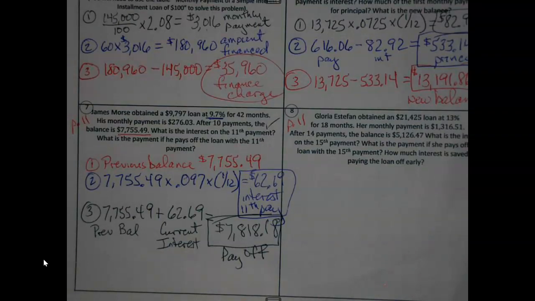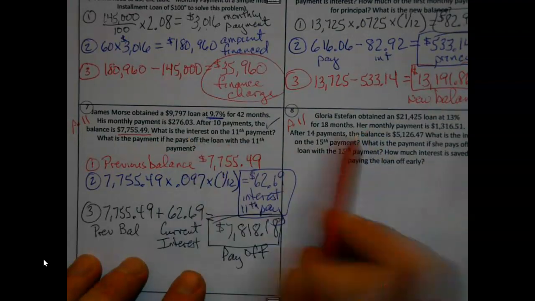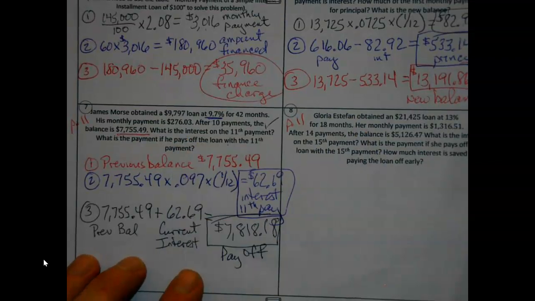And again, between page numbers and this, I think I got you in pretty good shape here to be able to see this when you see it tomorrow, to be able to knock it out. Now, the only one left, very similar. So I'm going to start these problems just the same.